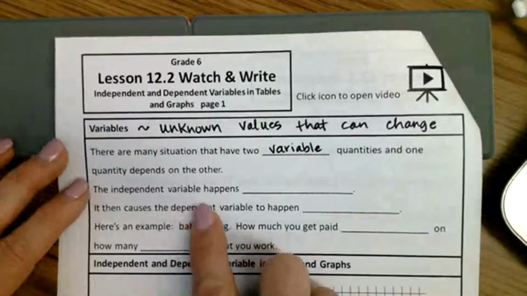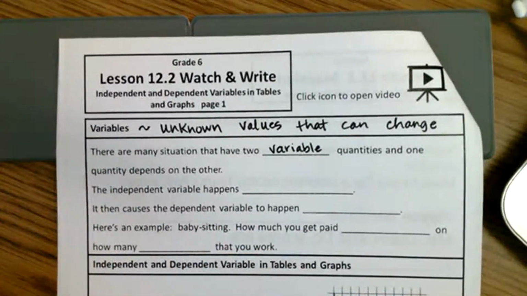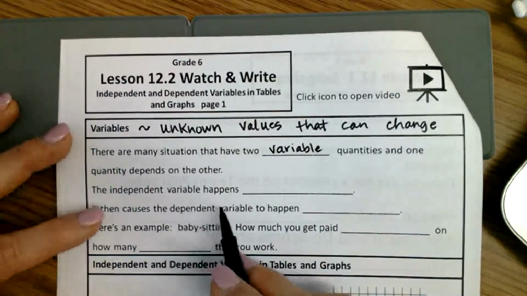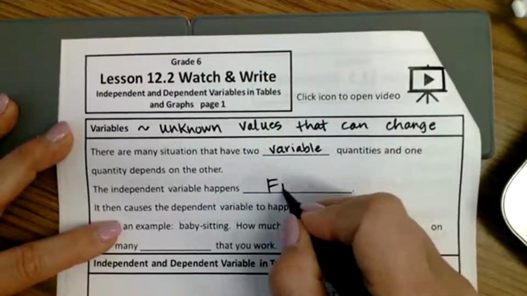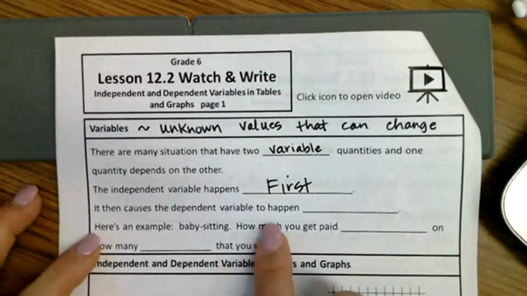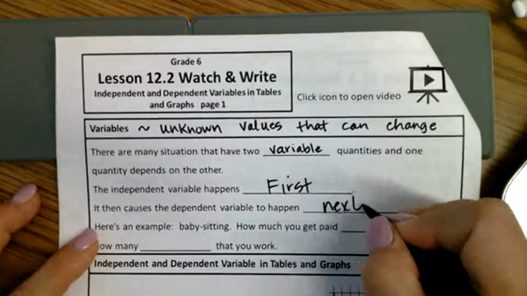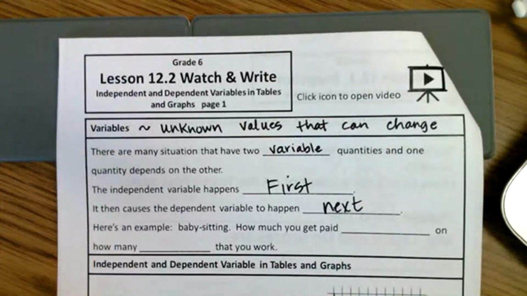One of the quantities will be independent, means it can stand on its own. It happens by itself, doesn't need any help, independent. And the independent variable happens first. And usually it causes the dependent variable to happen, and it will happen next. So that's usually how you can tell which one is the independent and which one is the dependent. The independent variable will happen first, and it will usually cause the dependent variable to happen.